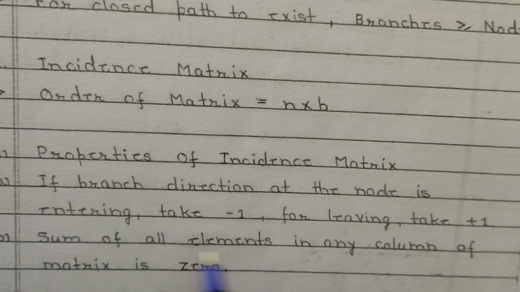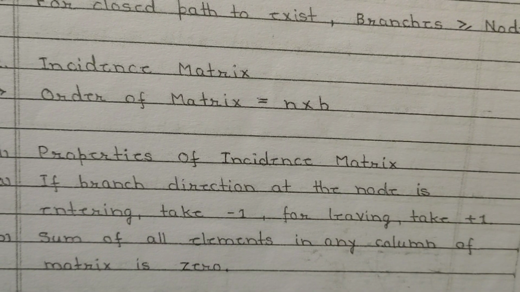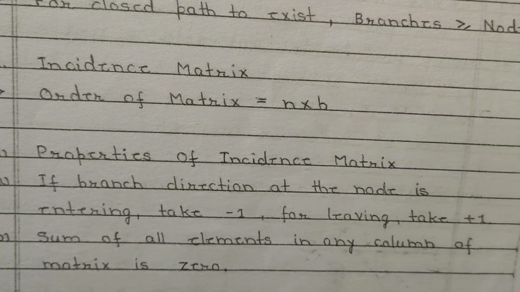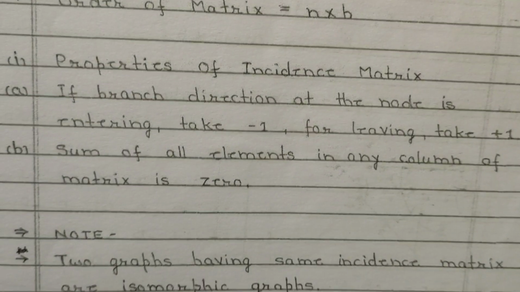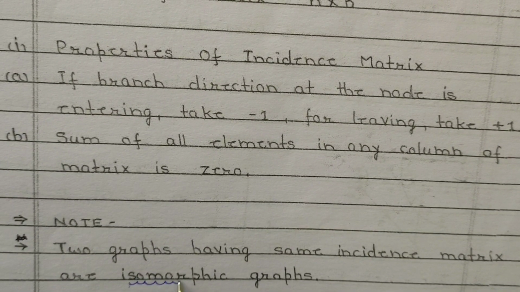If the branch direction at node 1 is entering, take minus 1. If it is leaving that node, take plus 1. The sum of all elements in any column of a matrix is 0. If two graphs have the same incidence matrix, they are known as isomorphic graphs.